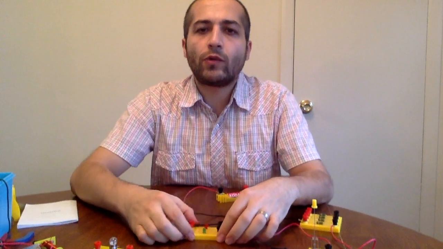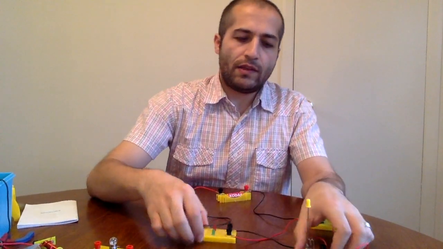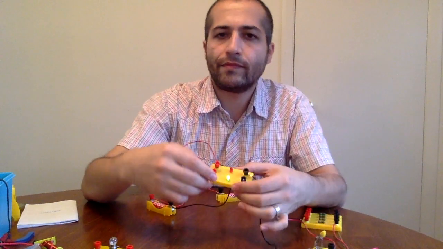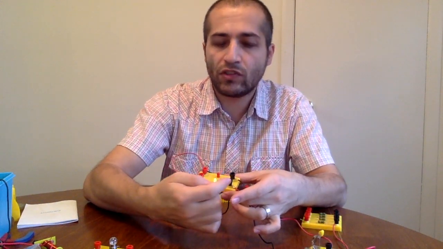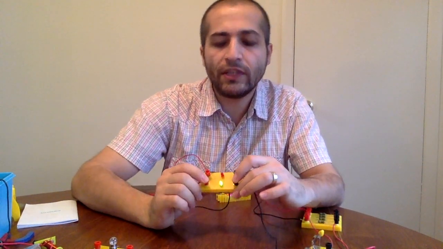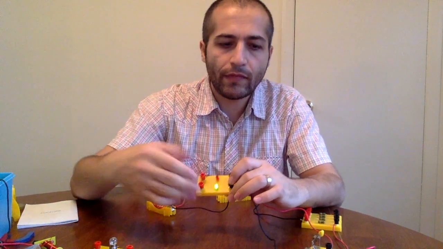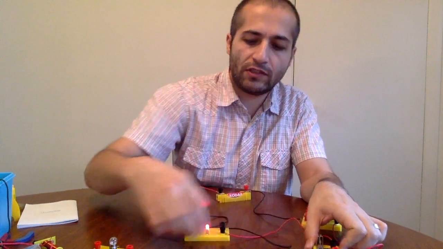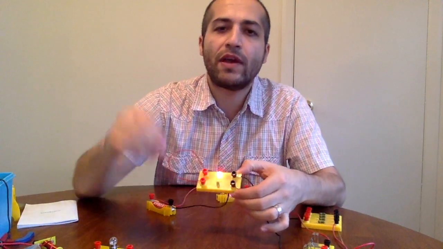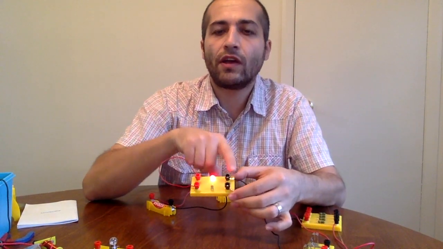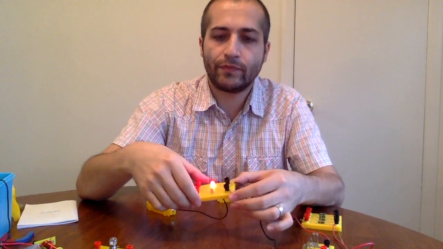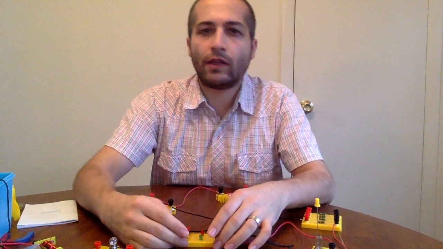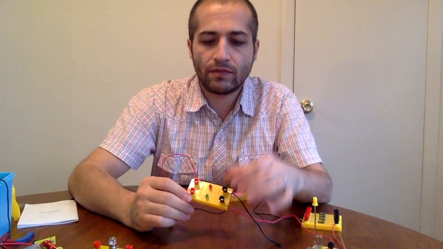There's one question I would like to ask here. If I turn on the green LED, and if I measure the voltage difference across this green LED, and next, if I turn on the red LED, and if I measure the voltage difference across the red LED, how would you compare the two values of these potential differences?